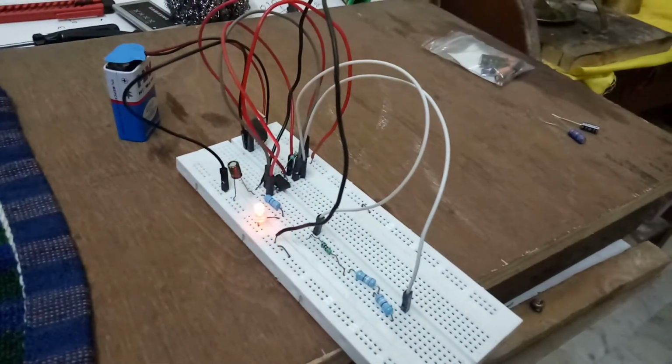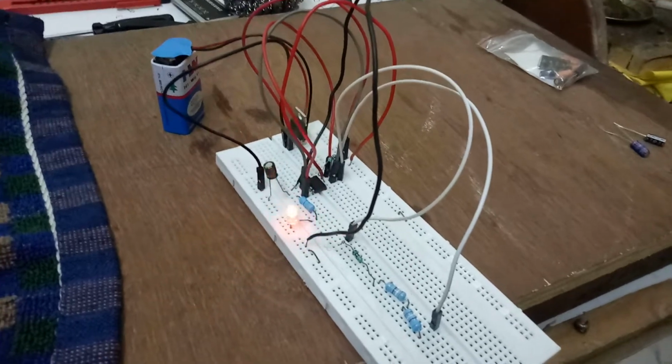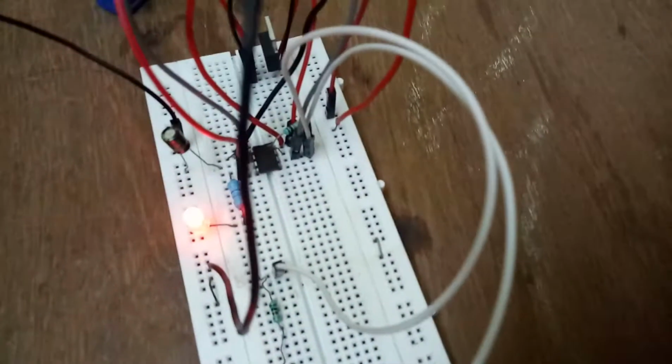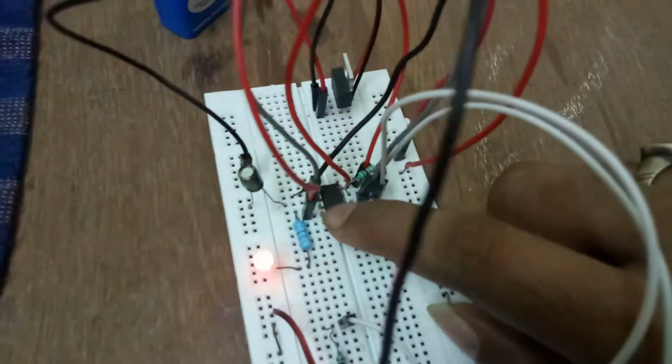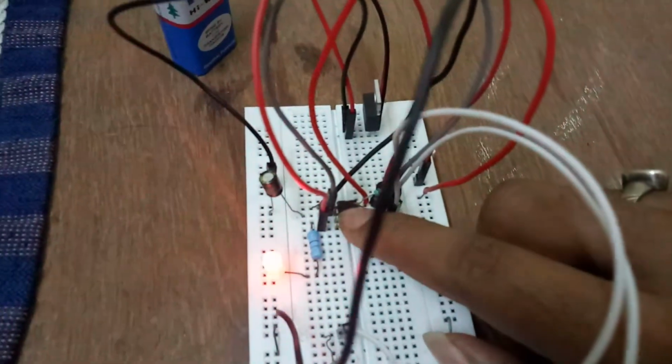Today I'm going to show you how to build a circuit, typically Astable mode, using the 555 timer or the multi-vibrator IC. So you can see that here in the middle we have our 555 timer IC, which is in a dual inline package or DIP package.